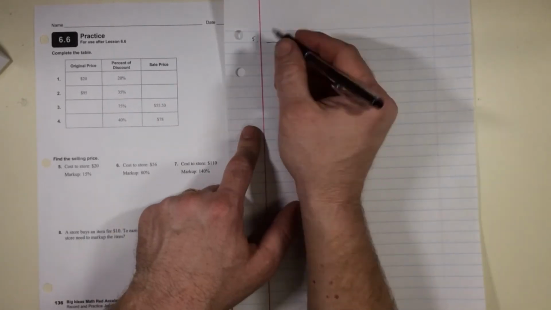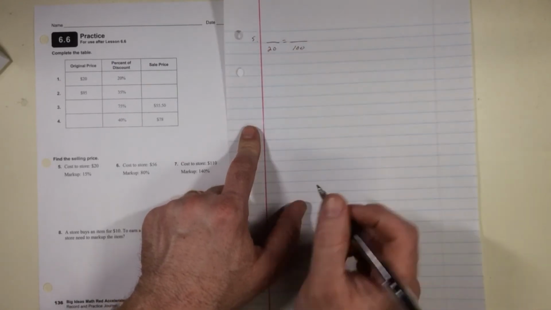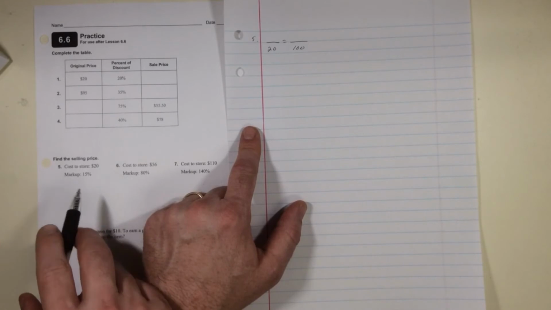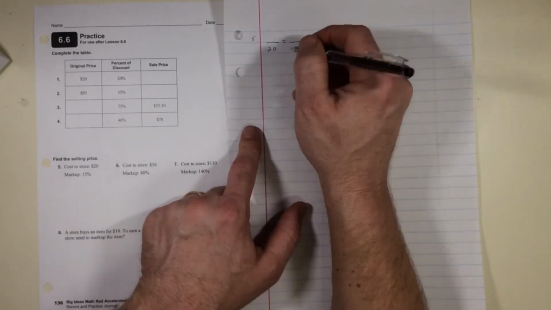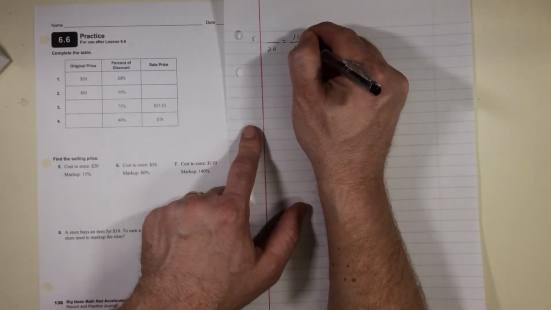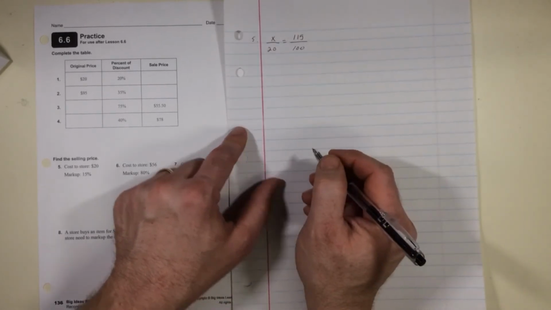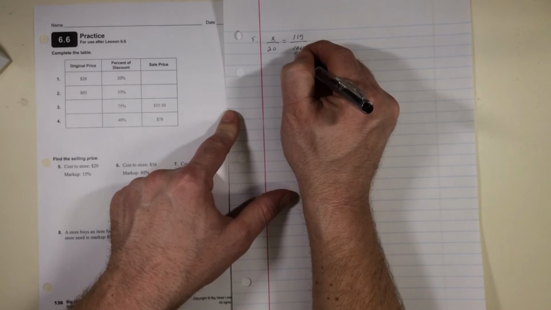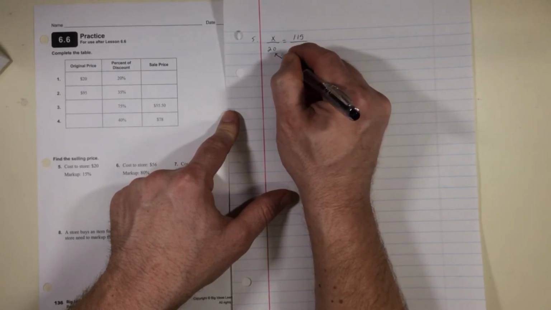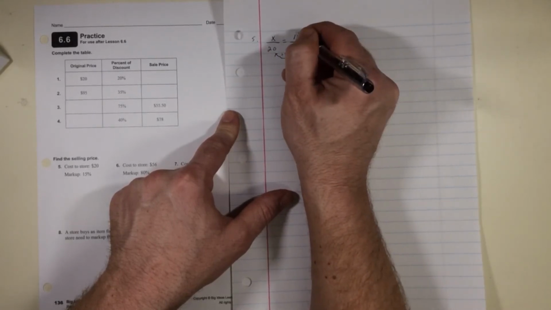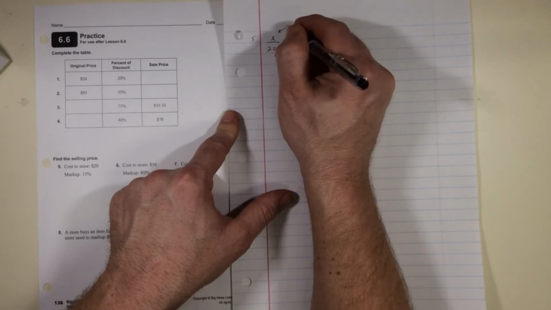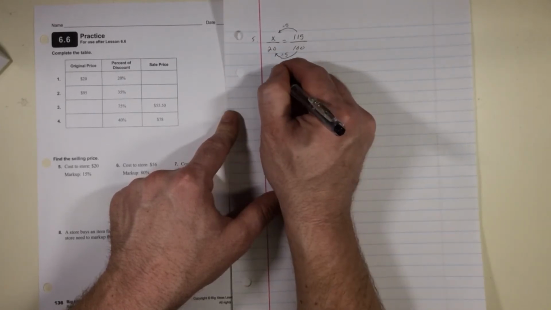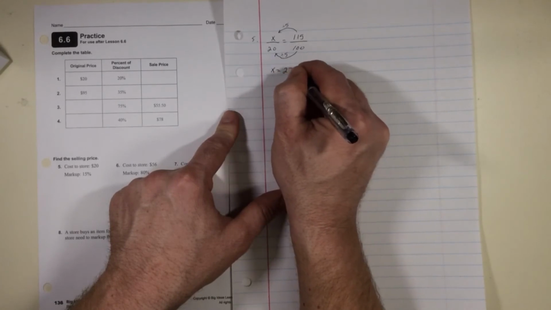The cost of the store, $20, that's the original cost. The markup is 15%. So we were going to pay 100%, but they added 15% on. So now it's 115%. Well, I know to go from 100 to 20, I'm just dividing by 5. And 115 divided by 5 is 23. X equals $23.